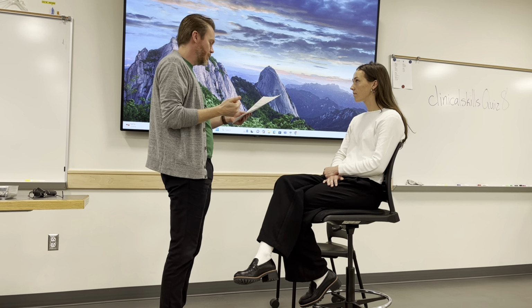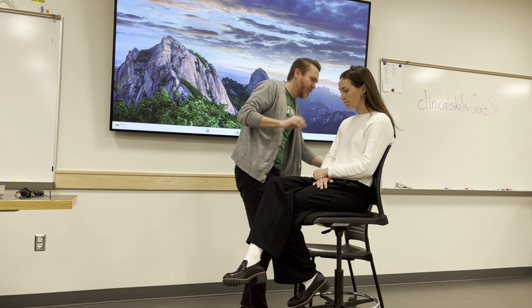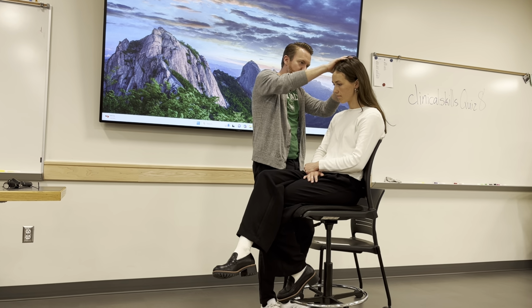Eyes, ears, nose, throat, neck exam. I'm going to start by inspecting the hair, the quantity, distribution, texture, and any pattern of loss. I'm also looking at the scalp for any scaliness or lesions. I'm also checking for any nits.